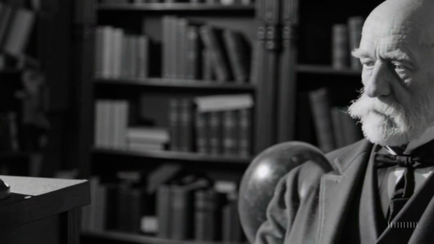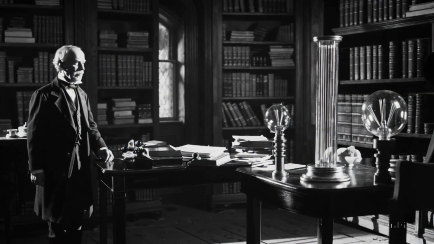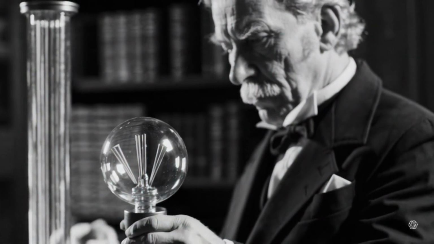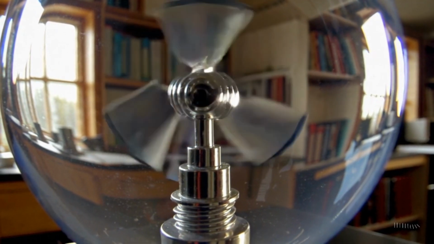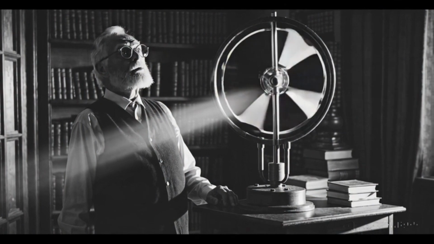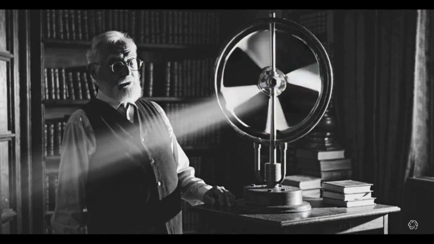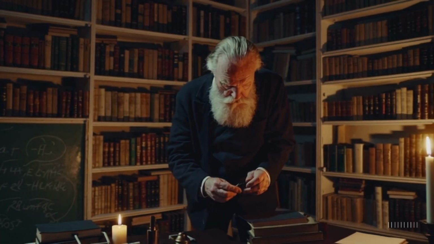The Crookes radiometer, invented by Sir William Crookes in 1873, consists of a rotor with vanes that alternate between dark and reflective surfaces. When exposed to light, the vanes start to rotate, which was initially attributed to radiation pressure by scientists like James Clerk Maxwell.